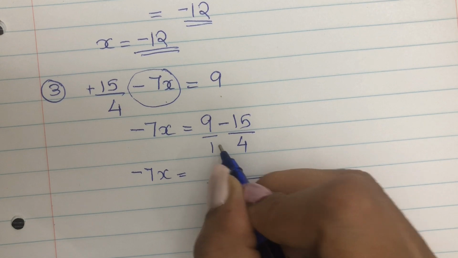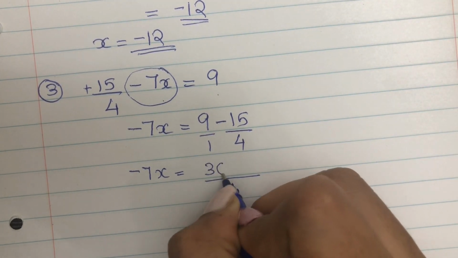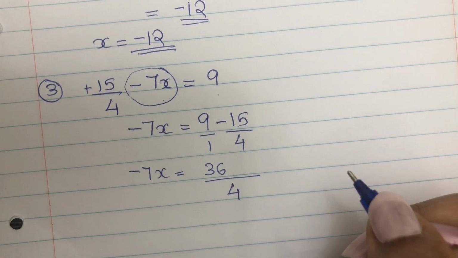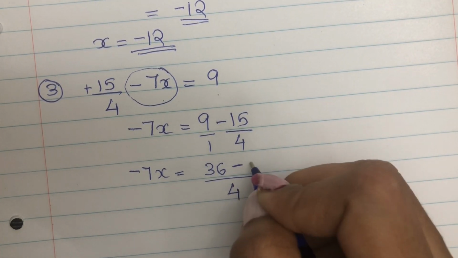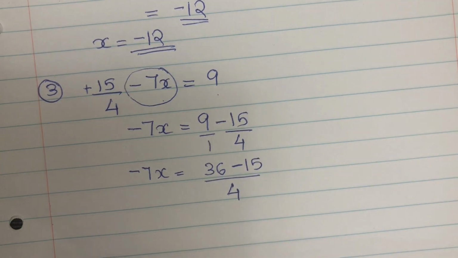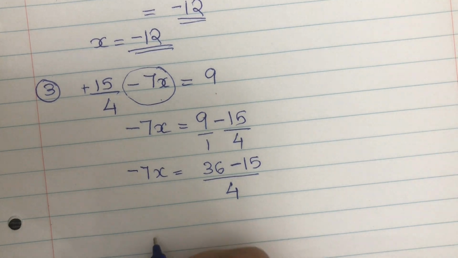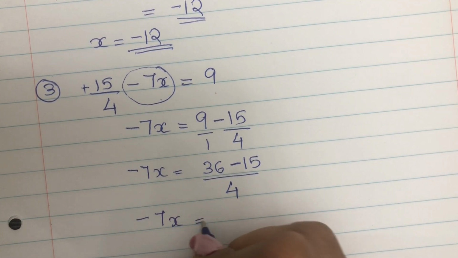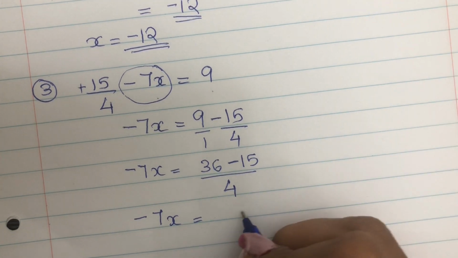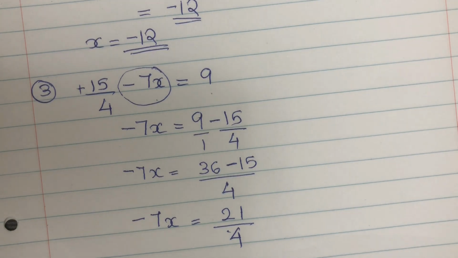So what? 1 into 4 and 9 into 4. 9 into 4 is 36. Minus 15. Okay, 36 minus 15. So it will be minus 7x is equal to 36 minus 15 means 21 by 4.